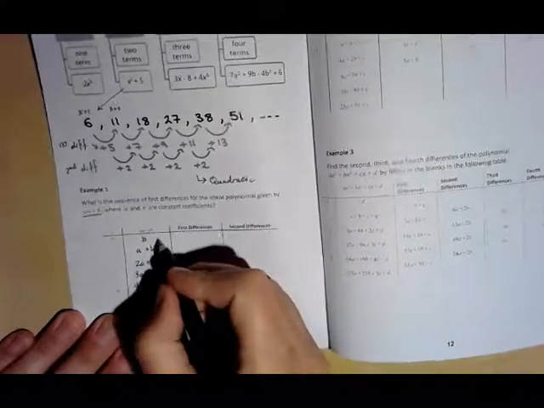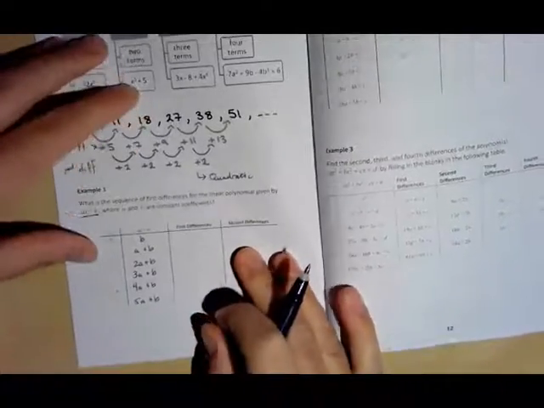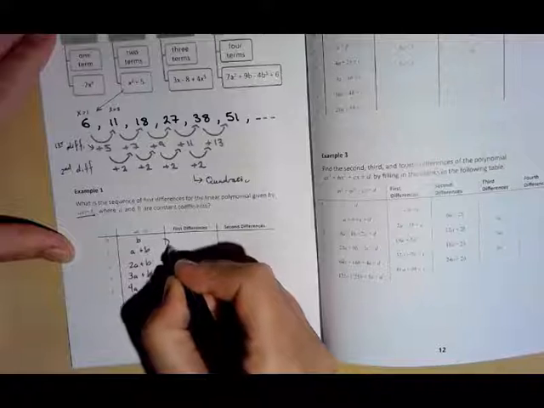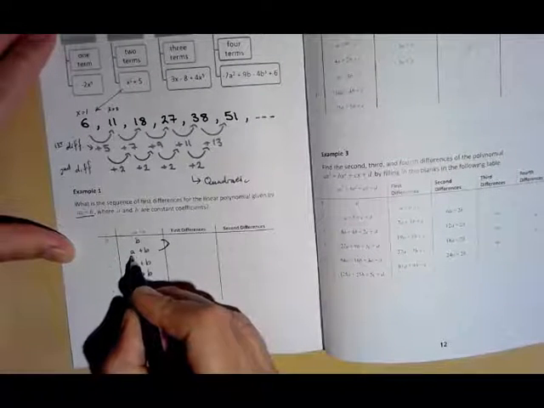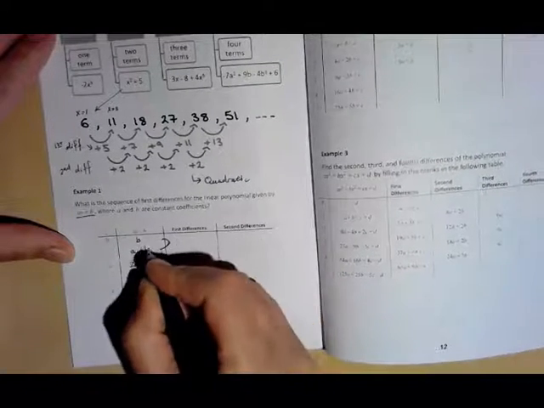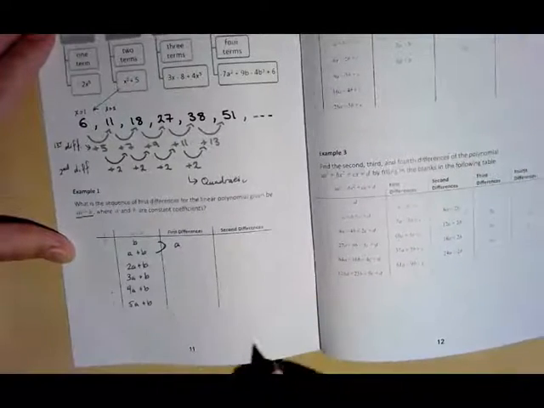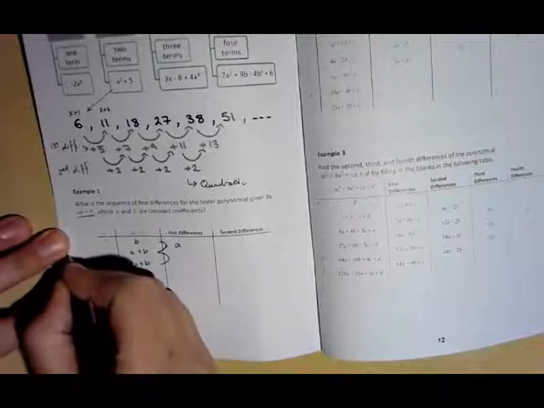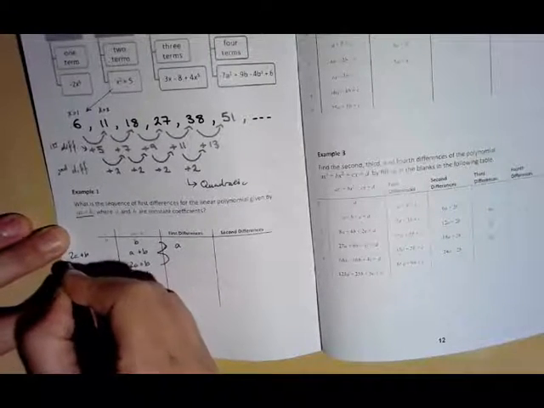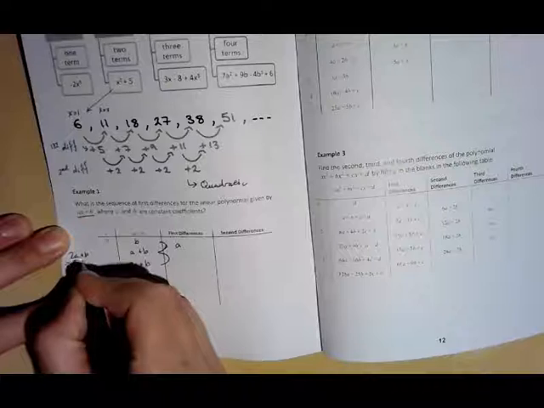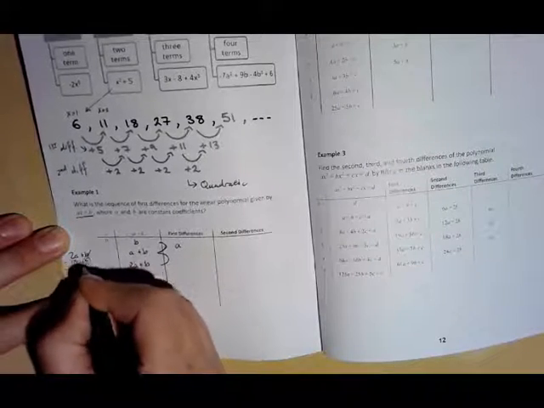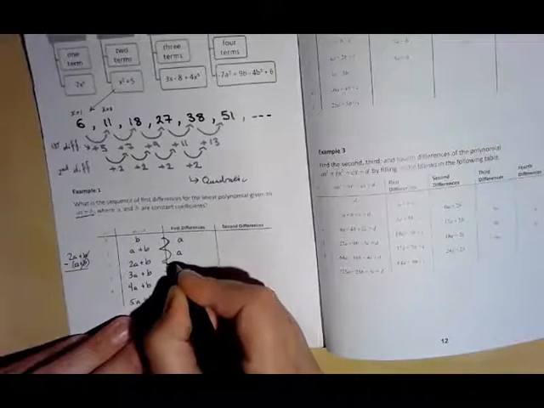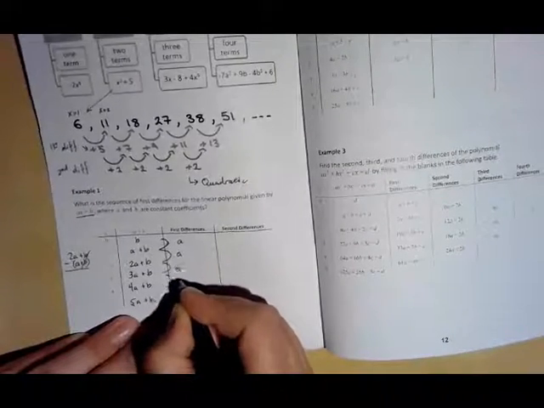Now let's see what happens when we take the first differences. So the first difference here between these two would be a plus b minus b. Well, b minus b is 0, so it's just a. Then here we're going to subtract, and I'll do this on the side here, 2a plus b minus a plus b. Well, the b's cancel, and 2a minus a is a again. What's the first difference here? Are you getting a sense of a pattern here?